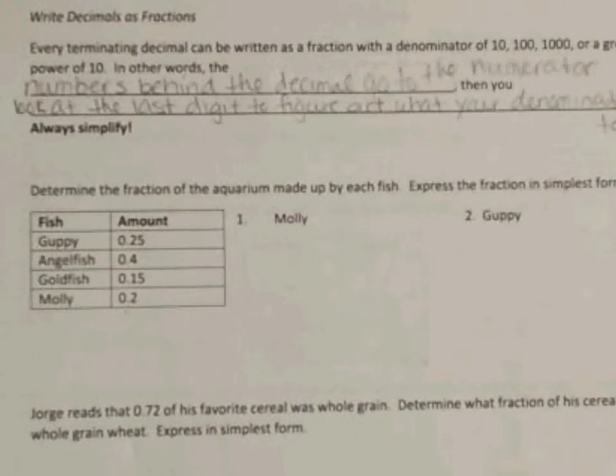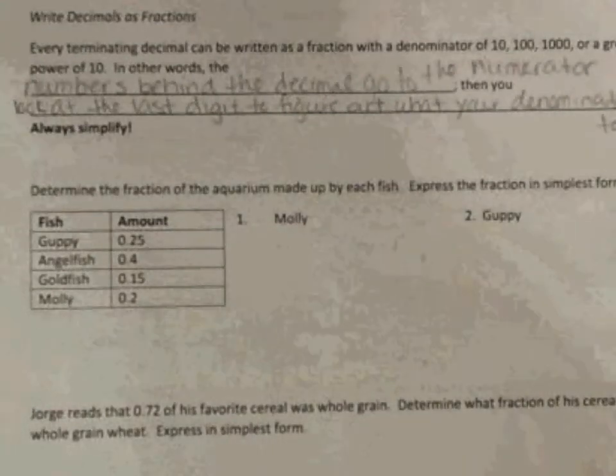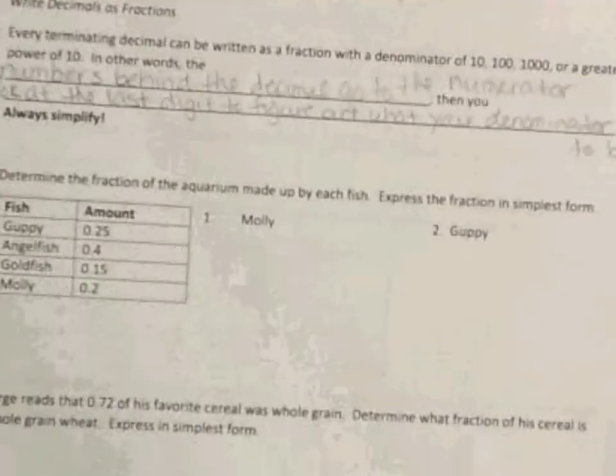Determine the fraction of the aquarium made up by each fish. Express the fraction in simplest form. So we only have to look at Molly and Guppy. So let's look at Molly. Molly is 0.2. We want to write it as a fraction.